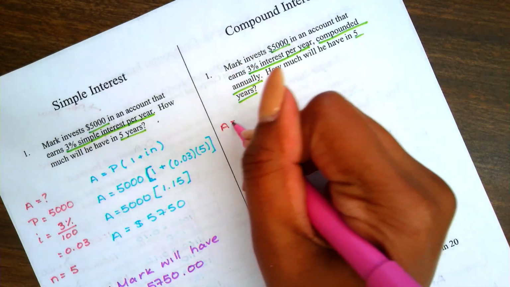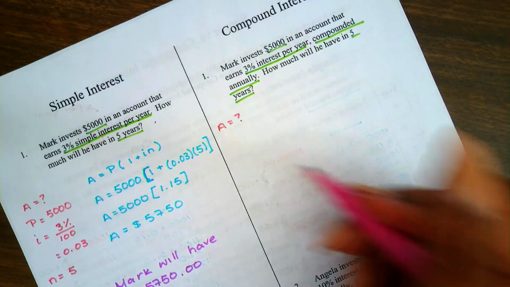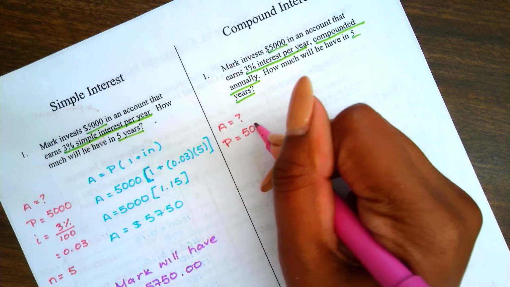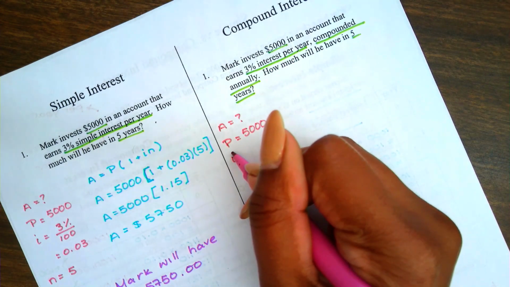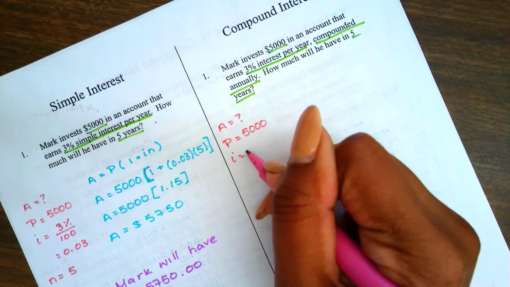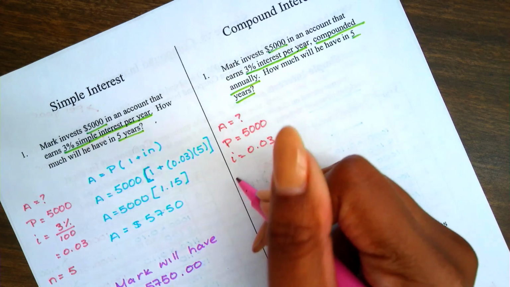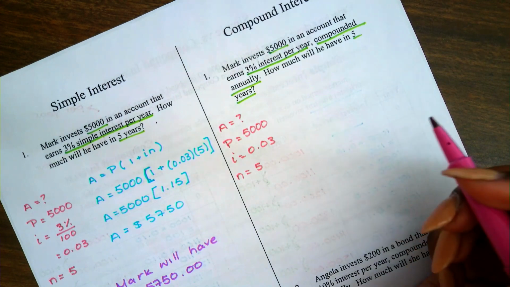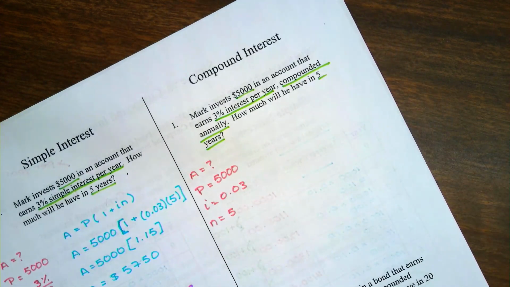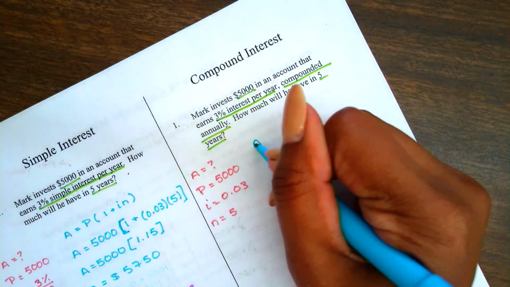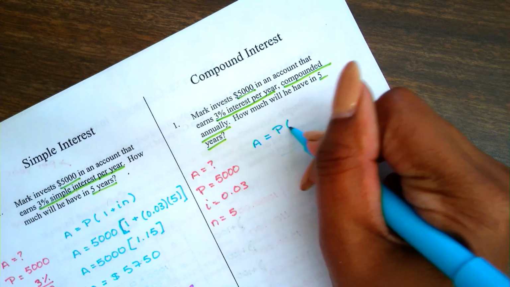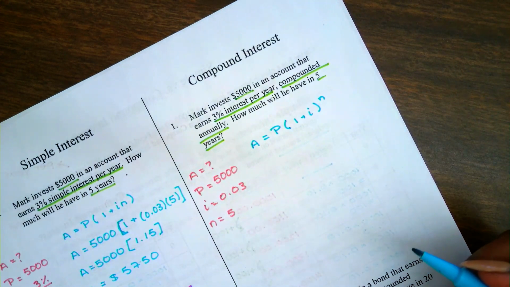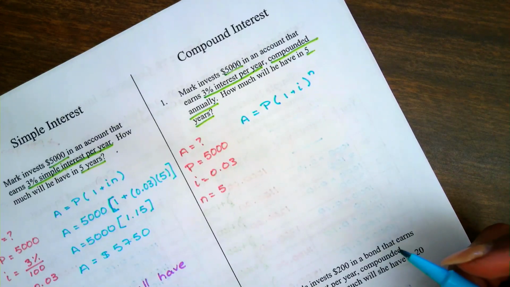So again, I'm trying to find my final amount. That's what I don't know. P is my principal. That's my original investment, $5,000. I is 3% per year, so 0.03. And N, I'm looking for in 5 years. So let me use my equation for compound interest. I have A equals P times 1 plus I to the power of N. That's my equation for compound interest.